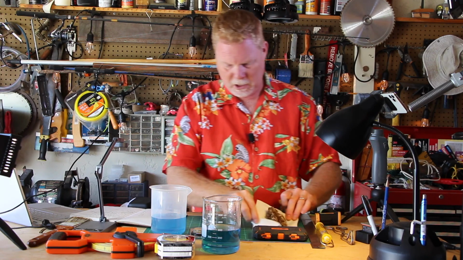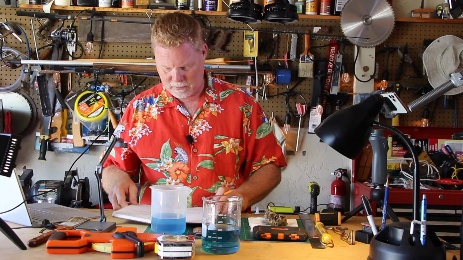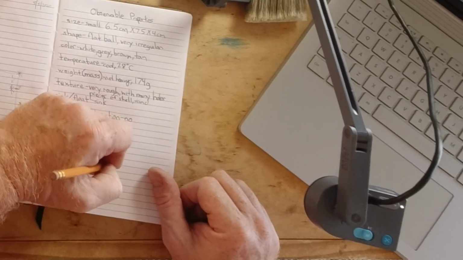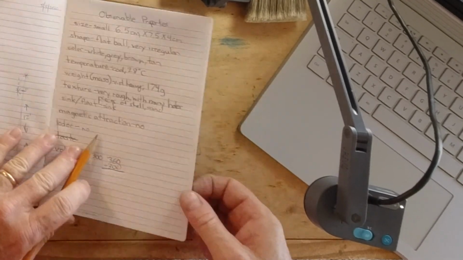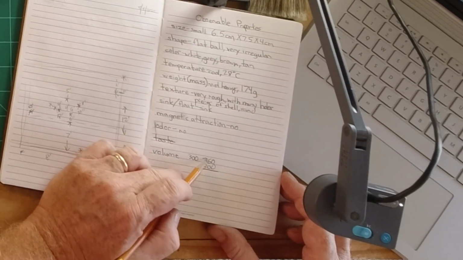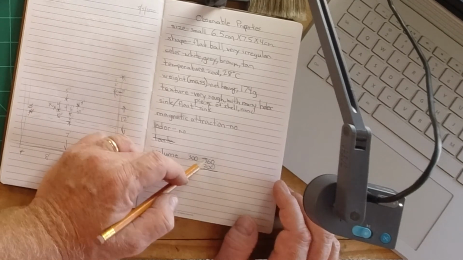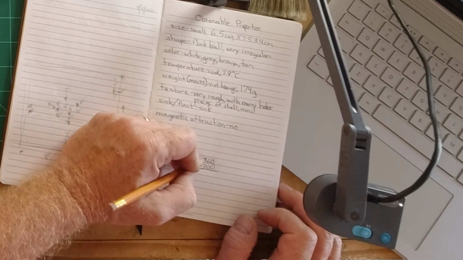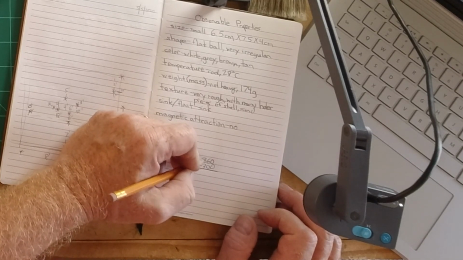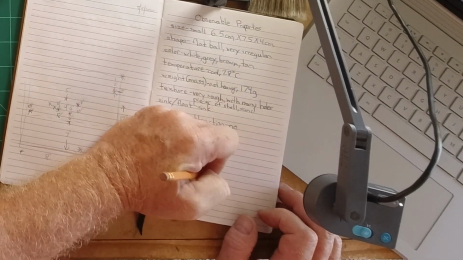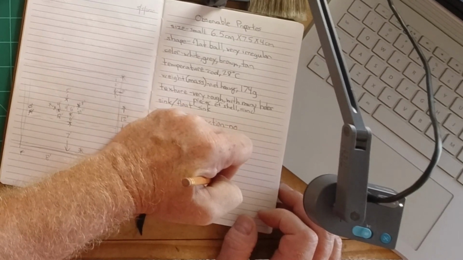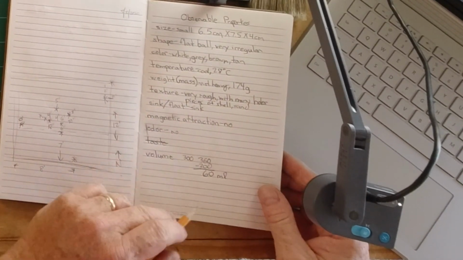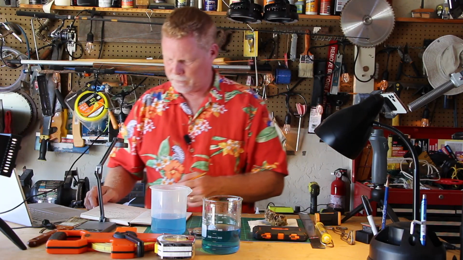What I need to do here is just a tiny bit of math. How much water did I start with? 300 milliliters. The water rose to 360, so when I subtract the amount of water that I started with from the amount of water that the rock lifted it to, that gives me 60. The volume of the rock is 60 milliliters, approximately.